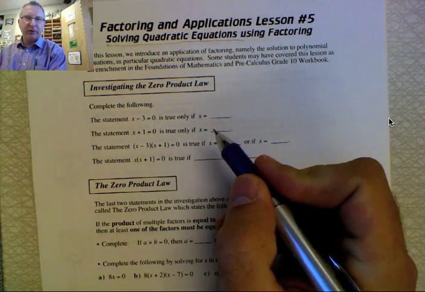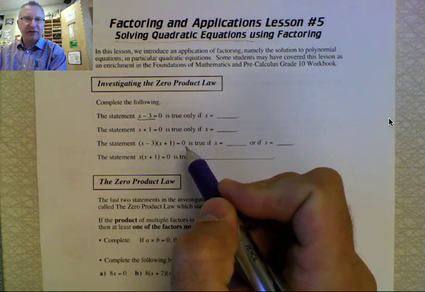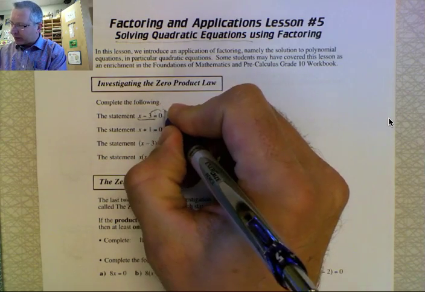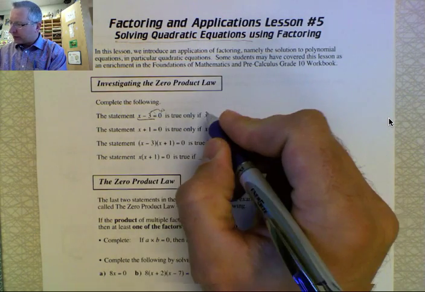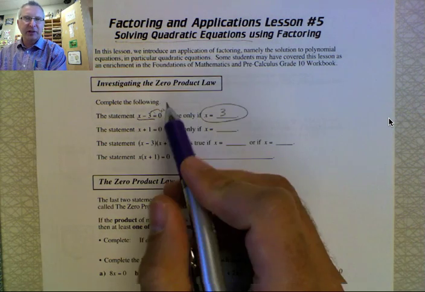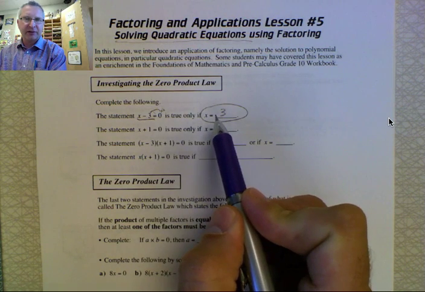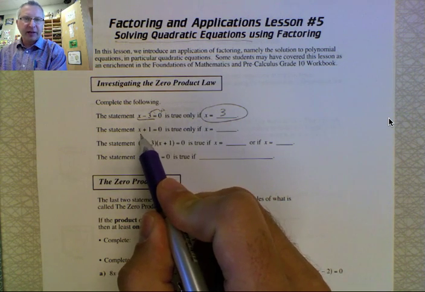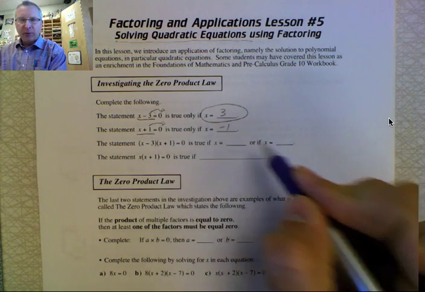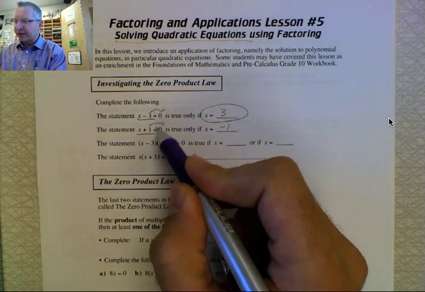So what we do is, when we have a factor like x minus 3, we equate it to 0. And we move the 3 to the other side of the equation. So this tells us that x equals 3. That means that this particular graph, if we graphed x minus 3, you would get an x-intercept at 3. If we look at x plus 1, and we move the 1 to the other side, we get -1 as an x-intercept. So these are individual.